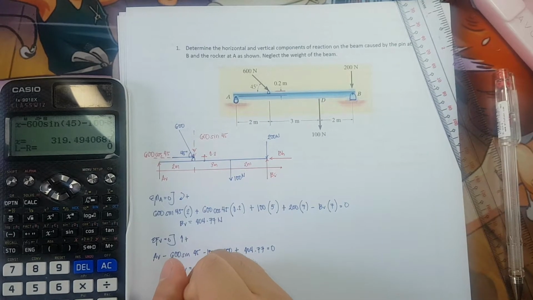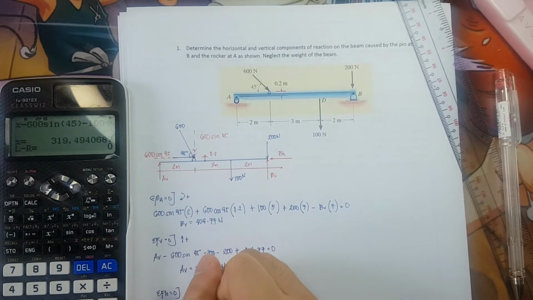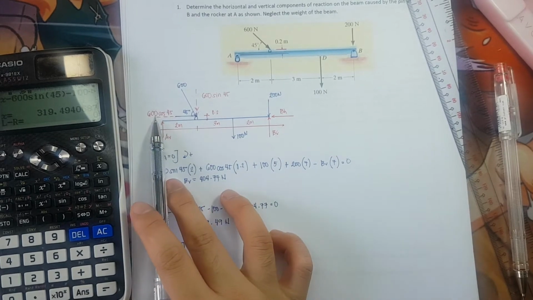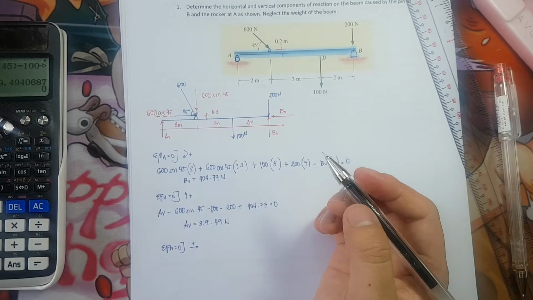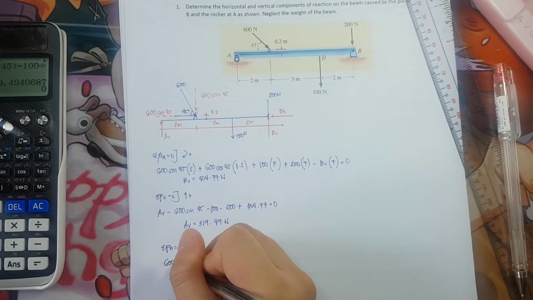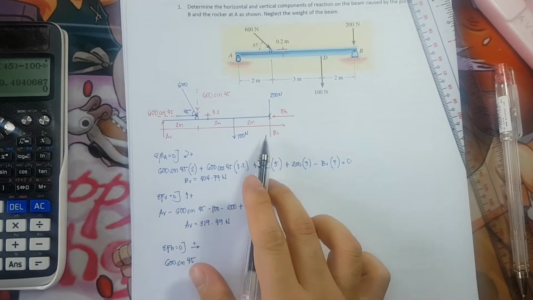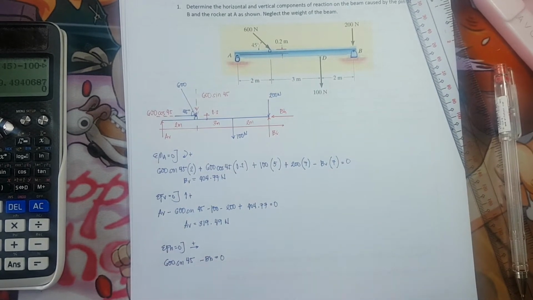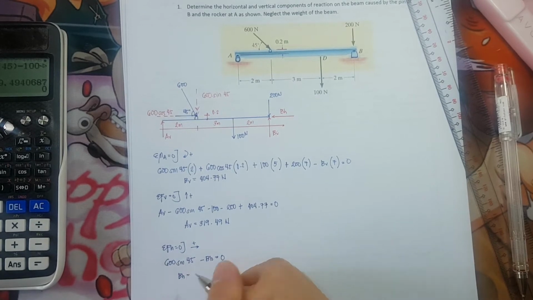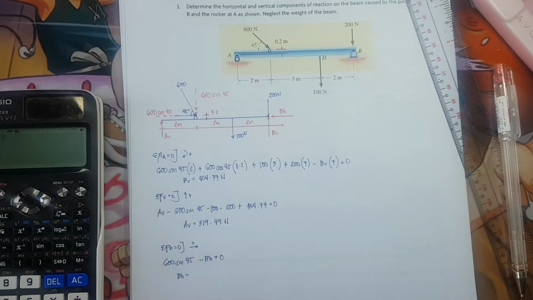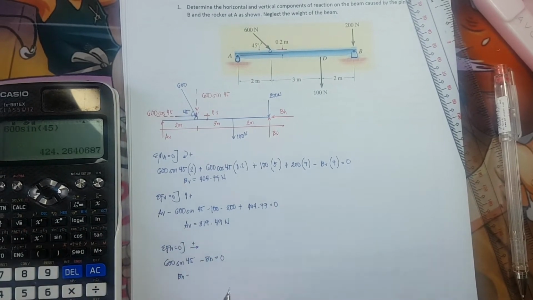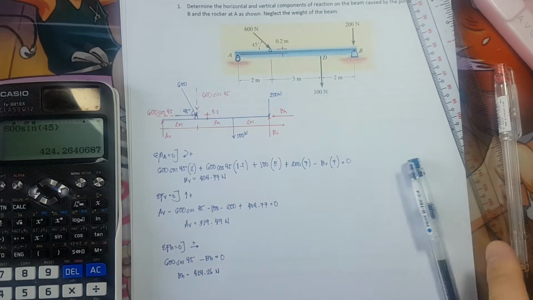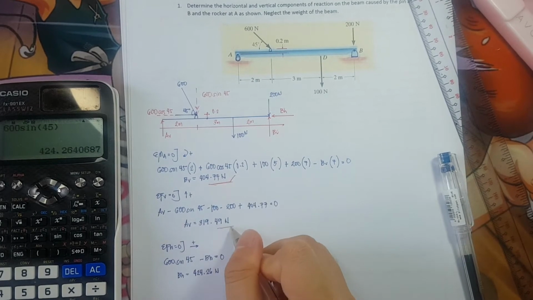Okay? And lastly, we have the horizontal. So, summation of forces, horizontal, is equivalent to 0. All forces that are pointing to the right should be positive. So, what are the forces? We have 600 cosine 45 pointing to the right, therefore that is positive. So, 600 cosine 45 minus B horizontal is equivalent to 0. Transpose this to the other side of the equation to make it positive. B horizontal therefore is equivalent to 600 cosine 45, that is 424.26 newtons. And these are your final answers.